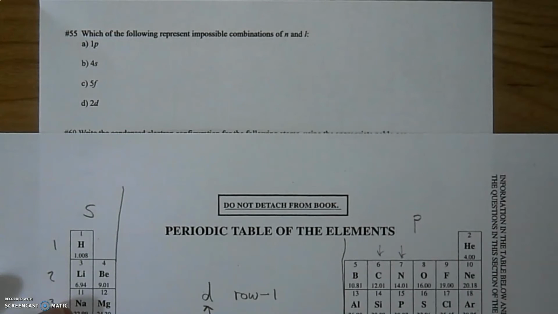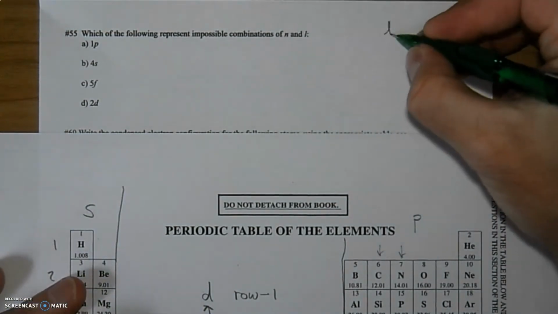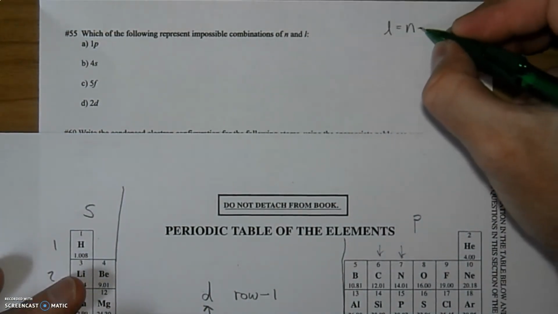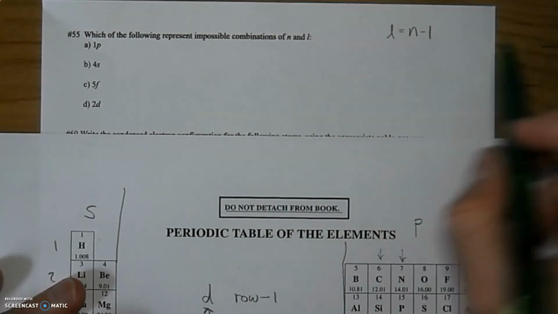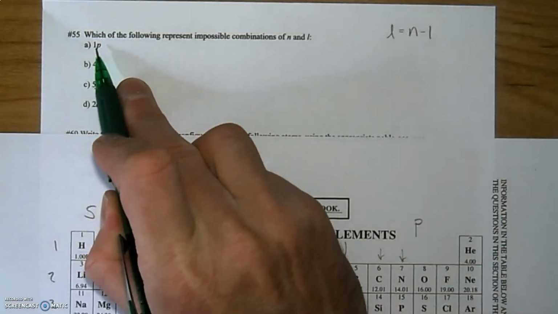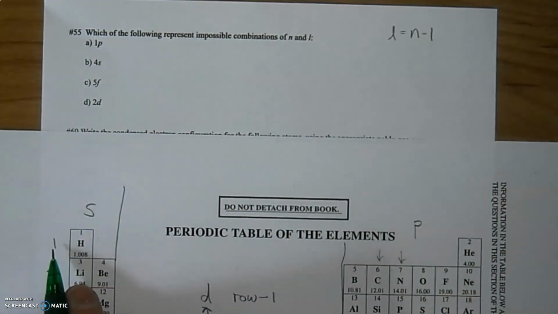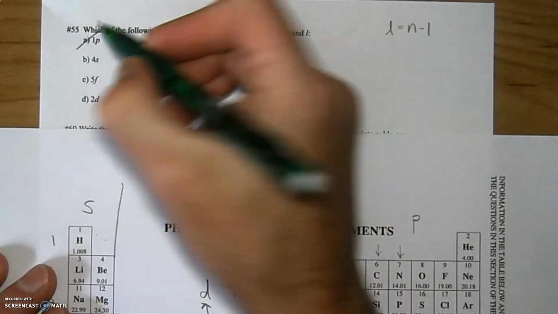So don't forget what we talked about before, that L can be anything up to n minus 1, but it can't be equal to n. So can I have a P in the first row? Using the periodic table as an example, no. Based upon the rule, the math, it tells us we can't do it, but just looking at the periodic table, there is no P. This actually belongs over here. It's in the right place, but it's part of the S block. So no, we can't do that.